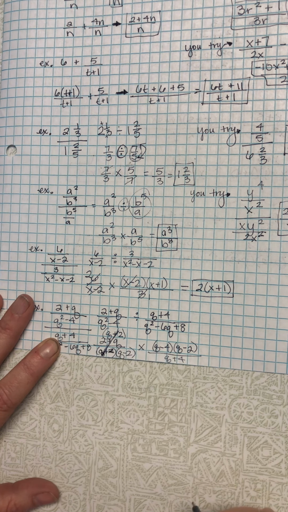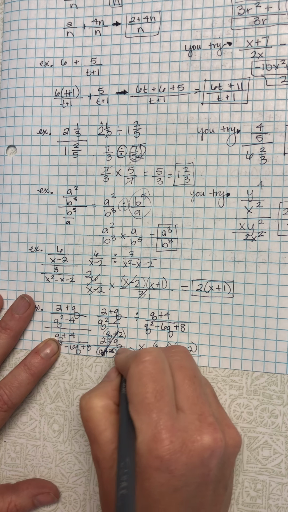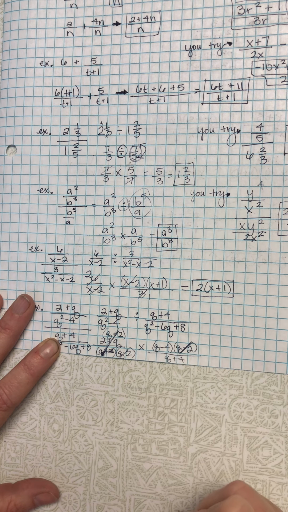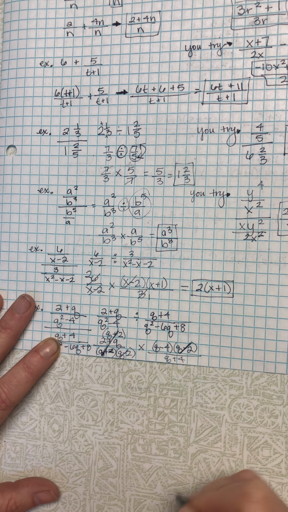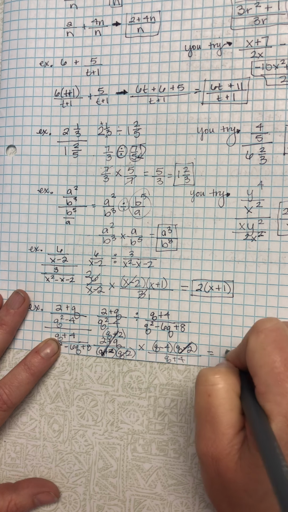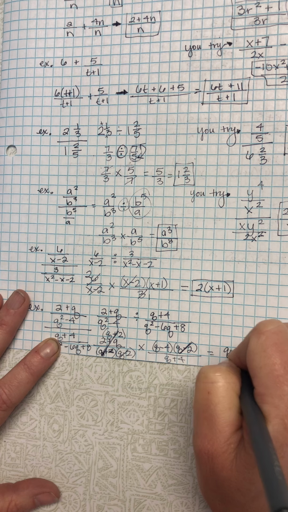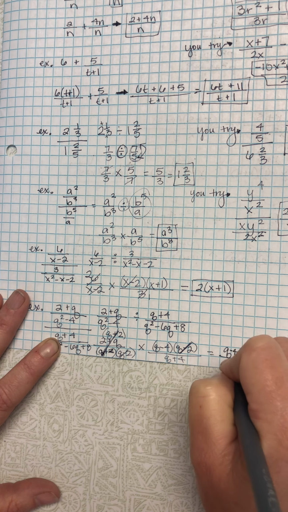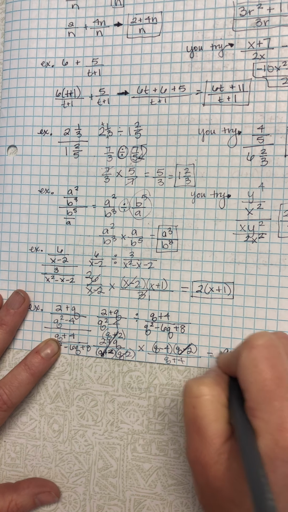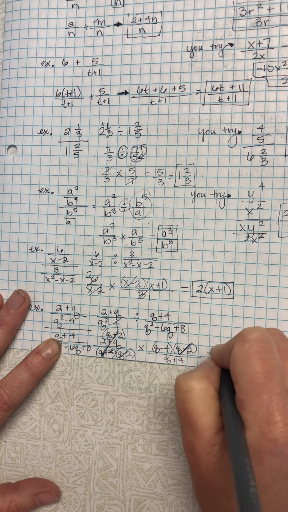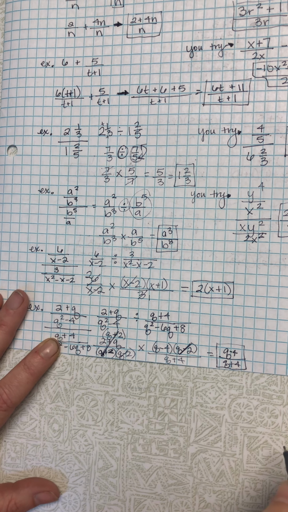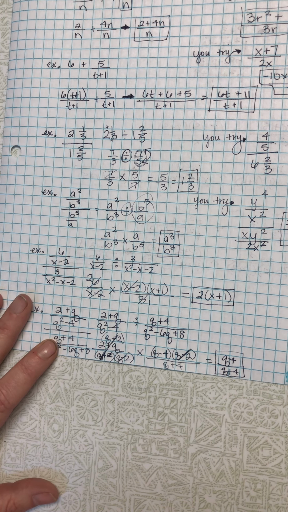This is equal to 1. And then I have q minus 2 and q minus 2 over here. So those also cancel out. And so I'm left with q minus 4 over q plus 4 as my final answer. All right, you guys.